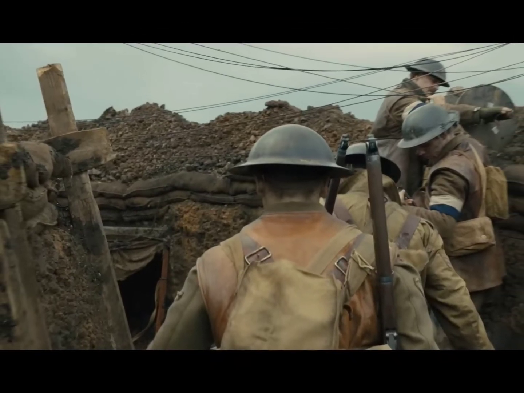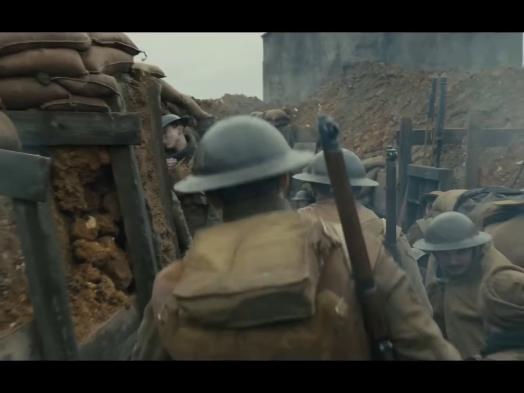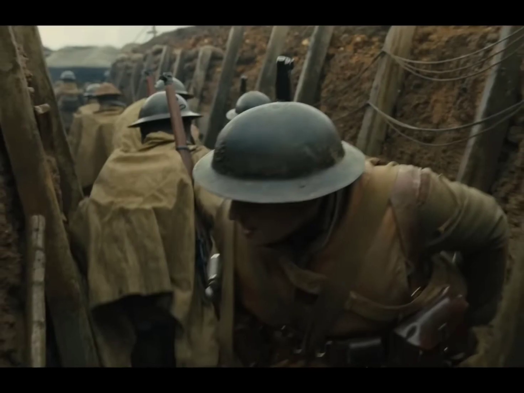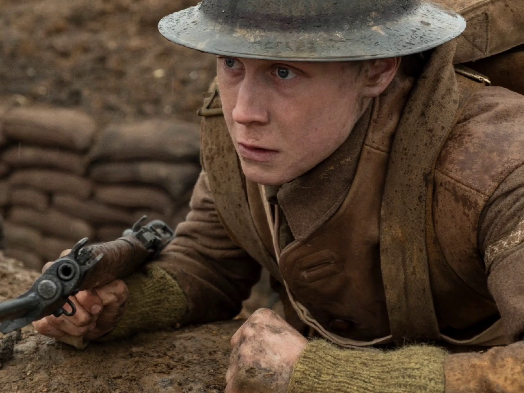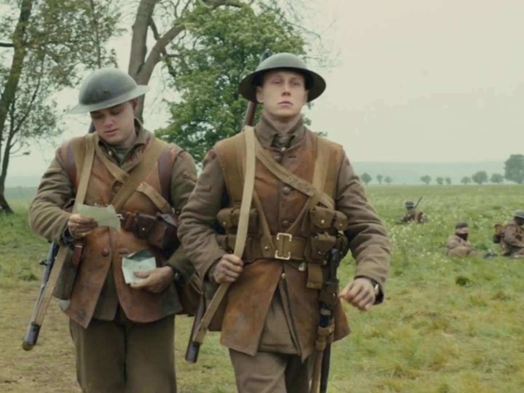Foreshadowing. There are several instances of foreshadowing, such as the dead body they discover in the river, which hints at the dangers that lie ahead. Themes. The themes of duty, sacrifice, and loyalty are introduced through the soldiers' conversations and actions.